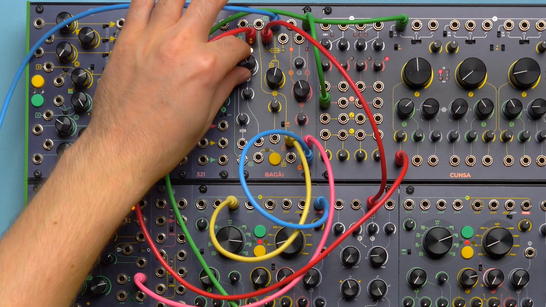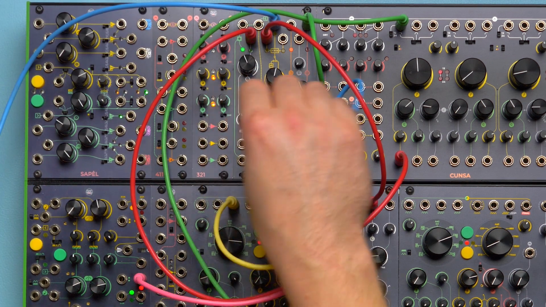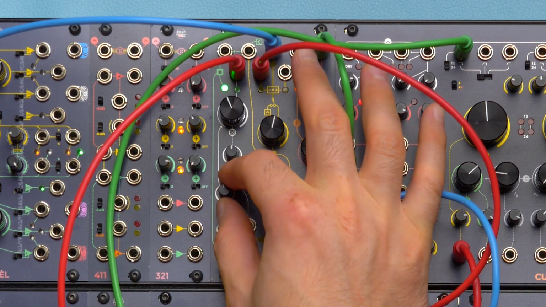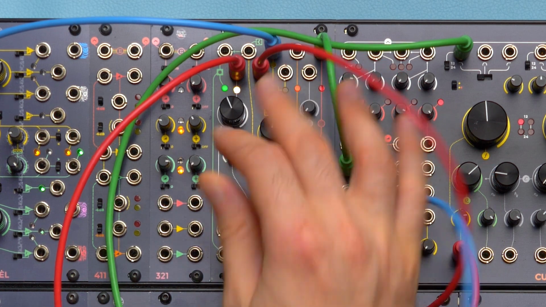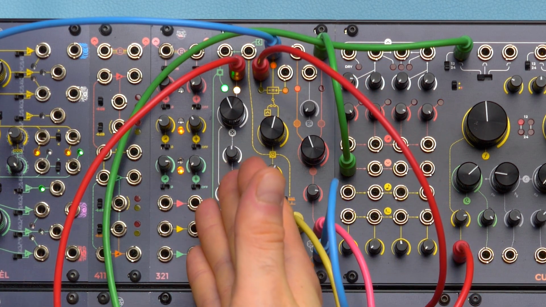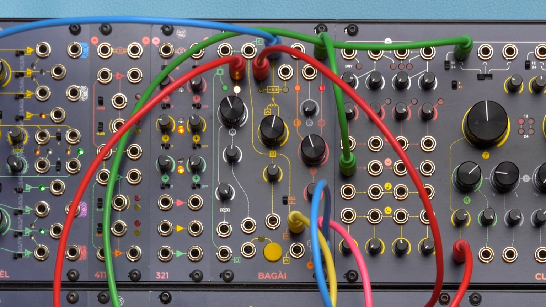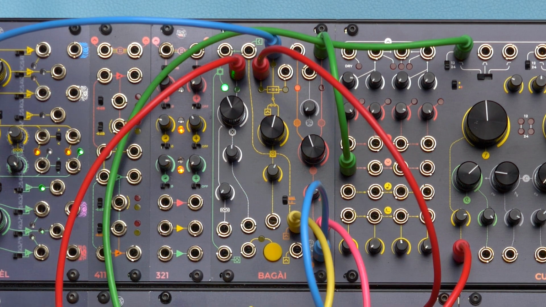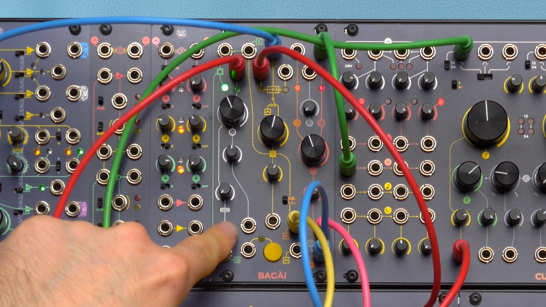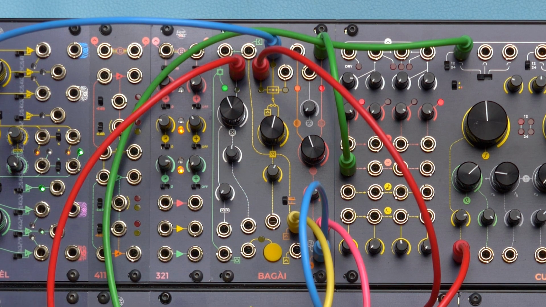This control is also influenced by the probability distribution, which defines the probability of different voltages than the median ones to appear, much like in Sapel, and both the probability distribution and the fluctuating random voltage speed can be voltage controlled.